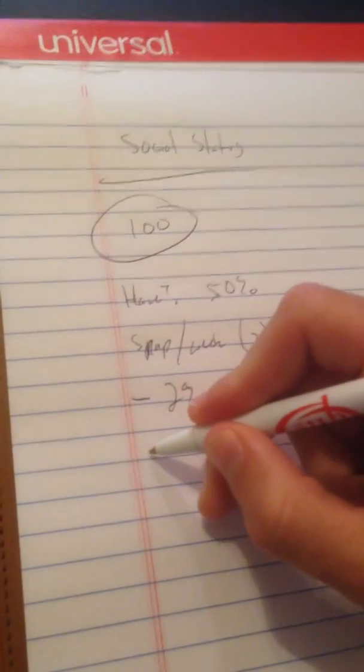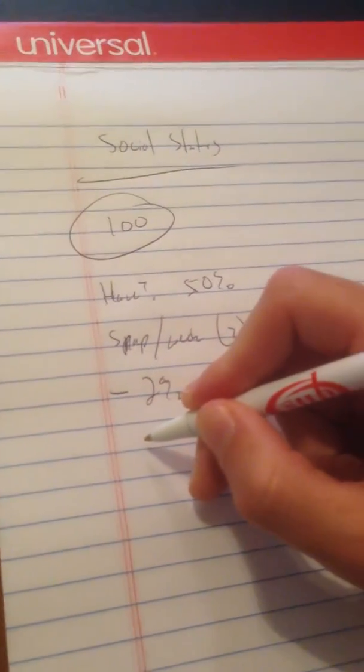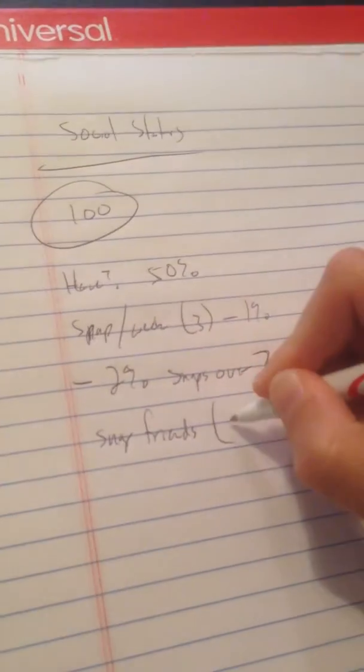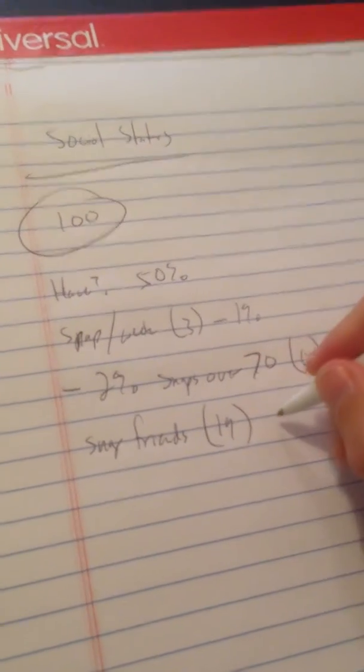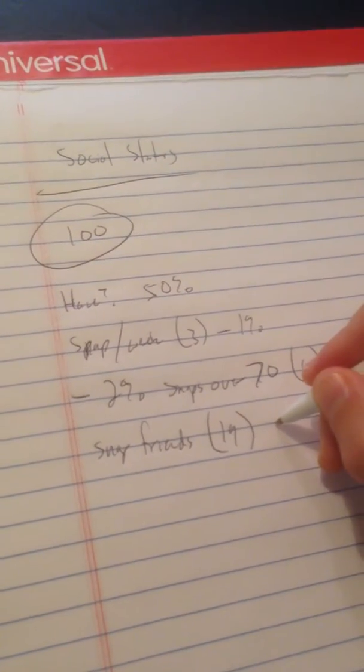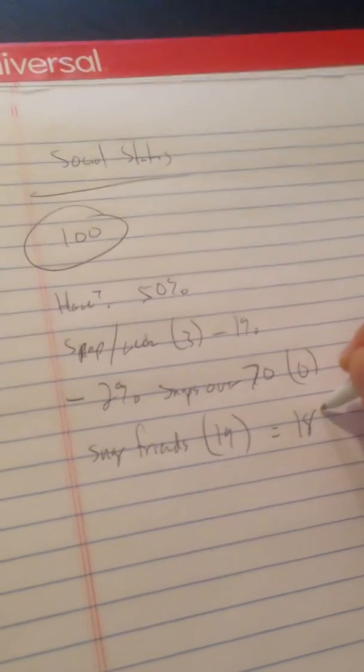Now also 1% bonus for every snap friend I have, which is 19 as we know from earlier. So you add these all together against the base score, and for me you get 184.